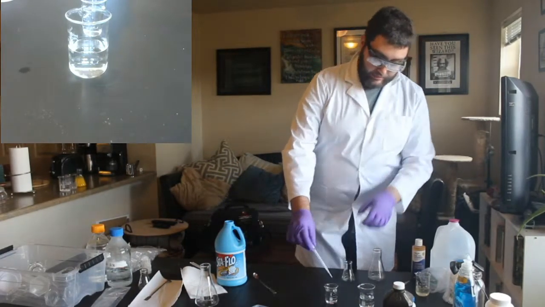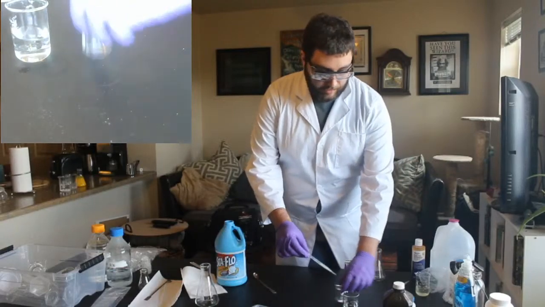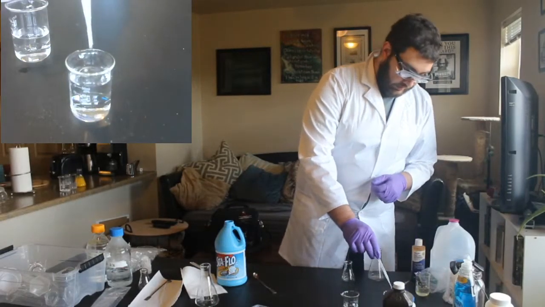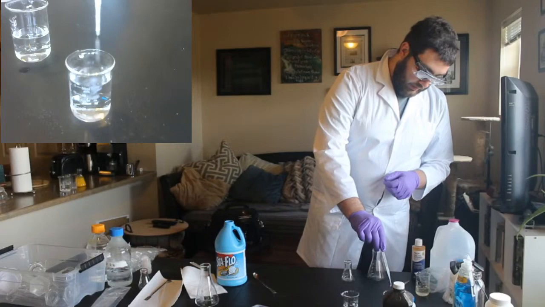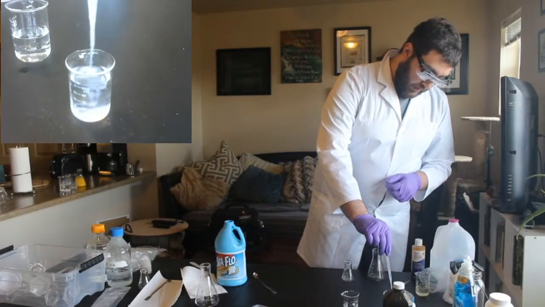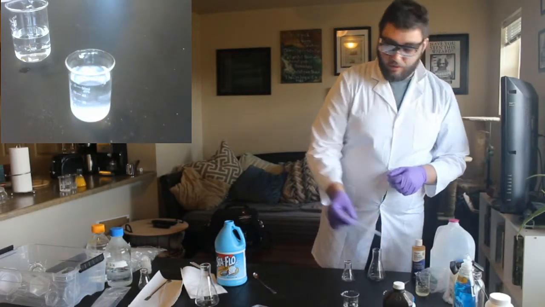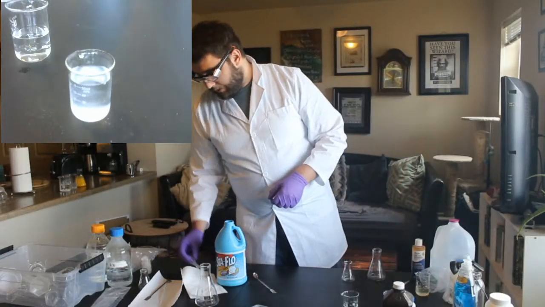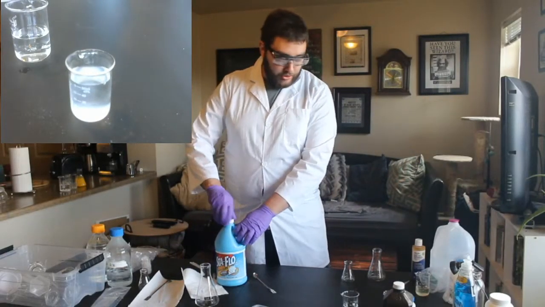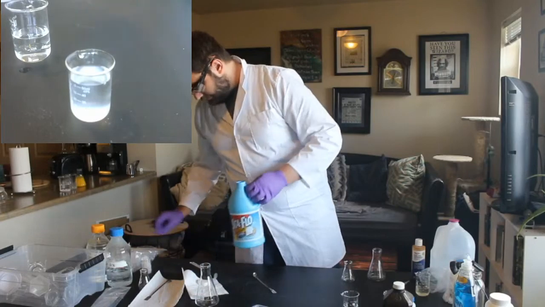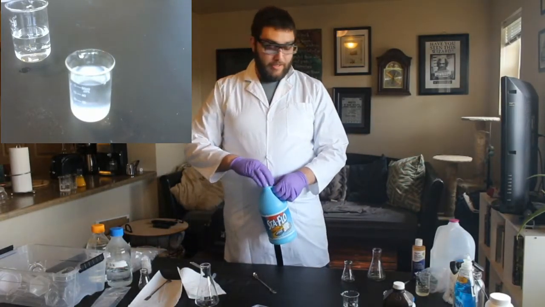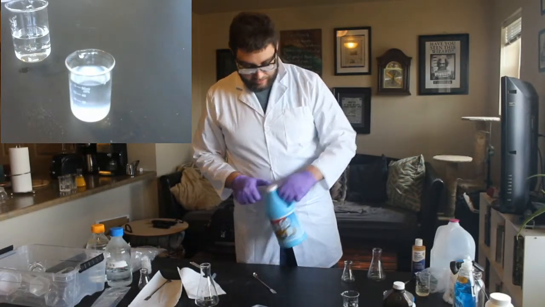You can see it's kind of cloudy. I'll do this in the close-up cam so you can see this better. So, clear hydrogen peroxide mixed with a few drops, maybe 10 to 15 drops of starch. The reason we're doing this, I'll explain in just a second.